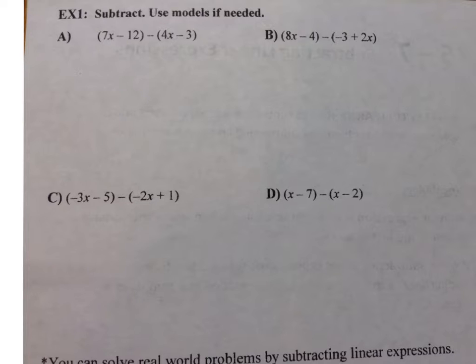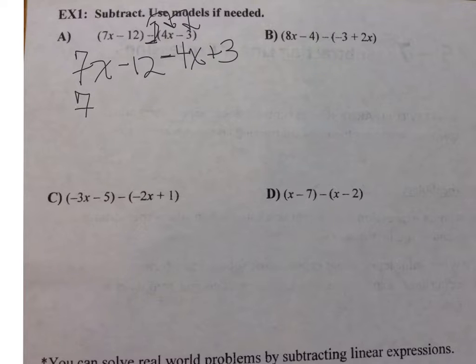So for A, we have 7x minus 12 minus 4x minus 3. So again, remember we have that negative 1 that needs to be distributed to break this expression out of the parentheses. So when I rewrite it, I have 7x minus 12. A negative 1 times a positive 4x turns it to a negative 4x. And then a negative 1 times a negative 3 makes it a positive 3. So now I'm going to write my like terms next to each other. I'll have 7x minus 4x minus 12 plus 3.